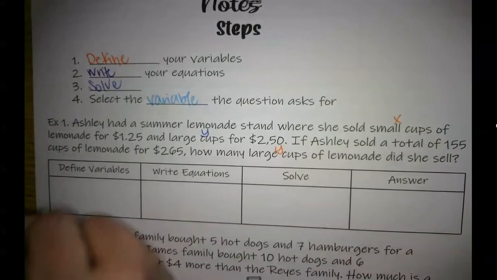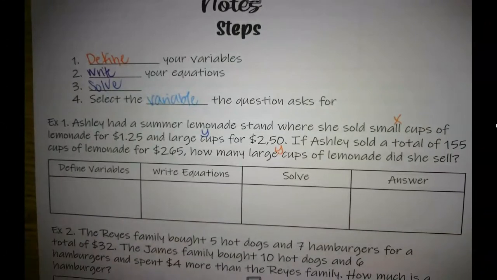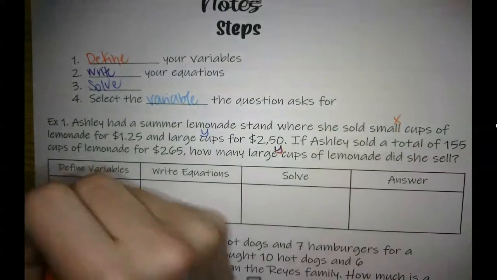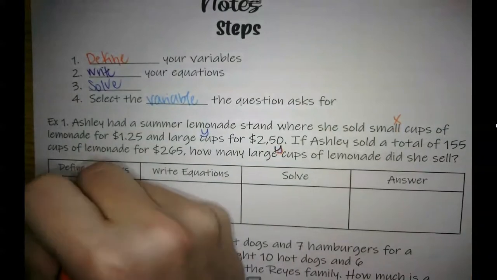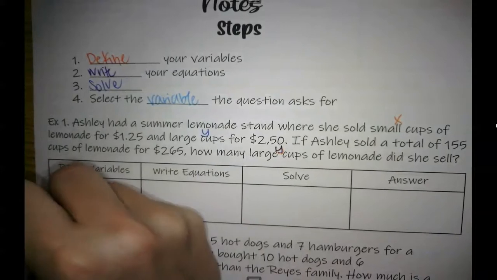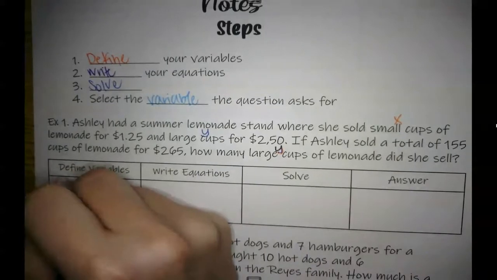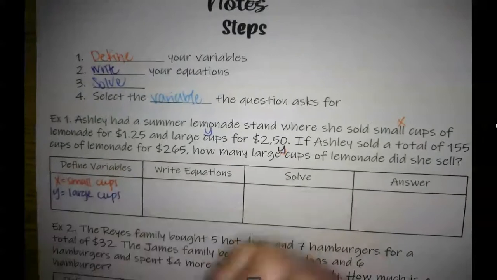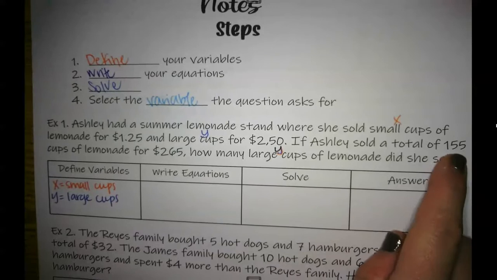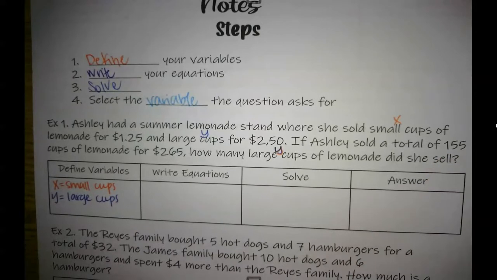I did it in the wrong color. Y. So we've got X is going to be our small cups, and Y is going to be large cups.